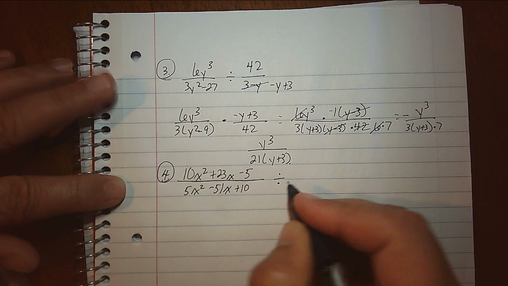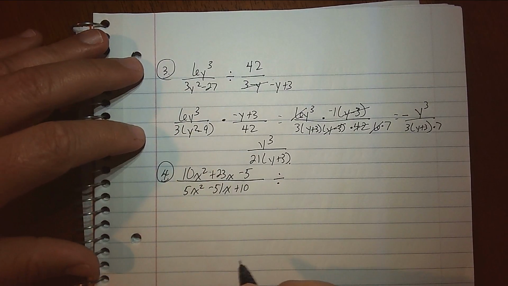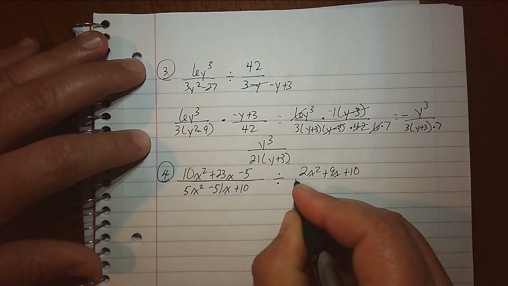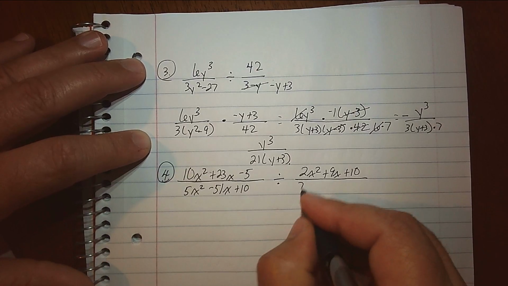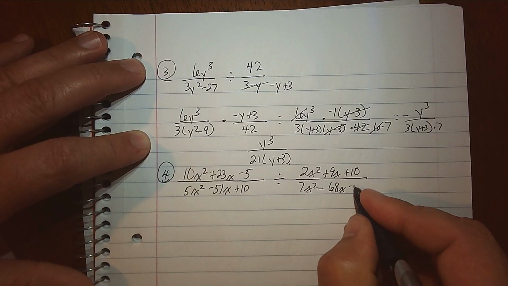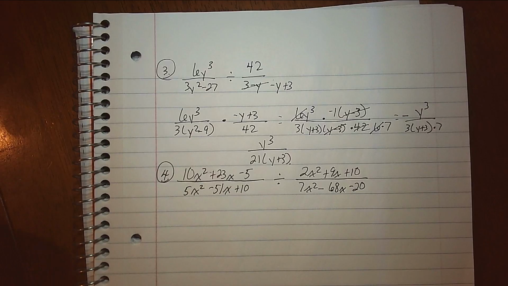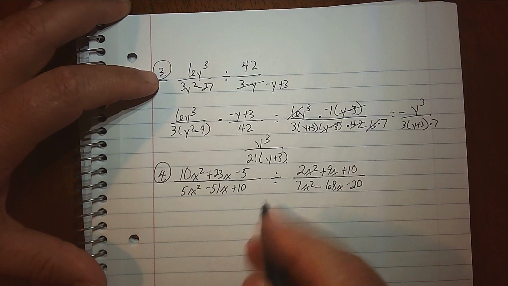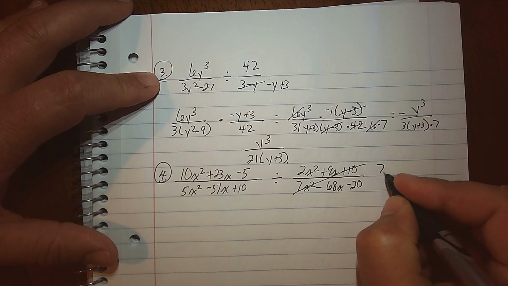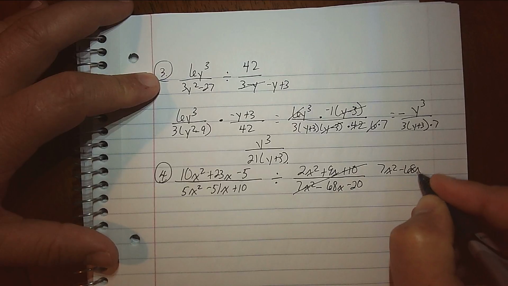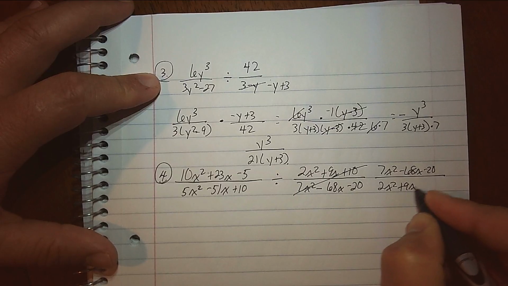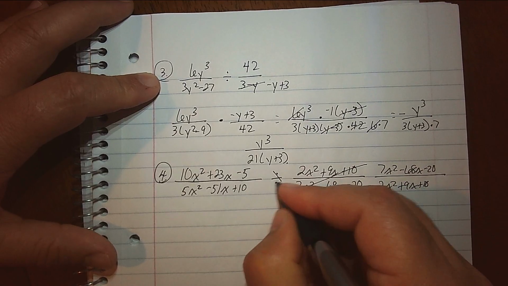Alright, so let's write the second part of this problem. 2x squared plus 9x plus 10 over 7x squared minus 68x minus 20. Alright, so we've got to multiply by the reciprocal. So I'm just going to rewrite this: 7x squared minus 68x minus 20 over 2x squared plus 9x plus 10. And we're going to be multiplying.